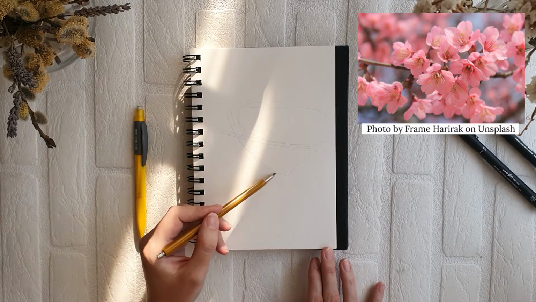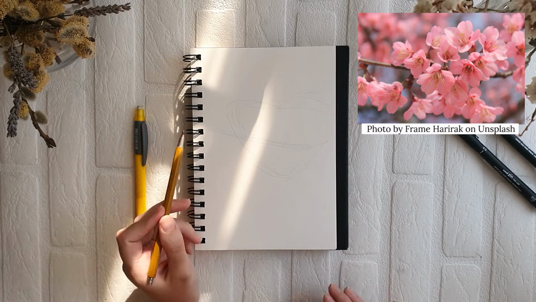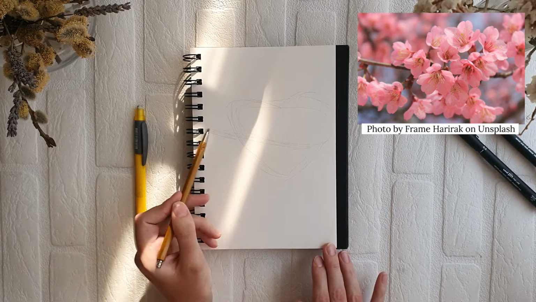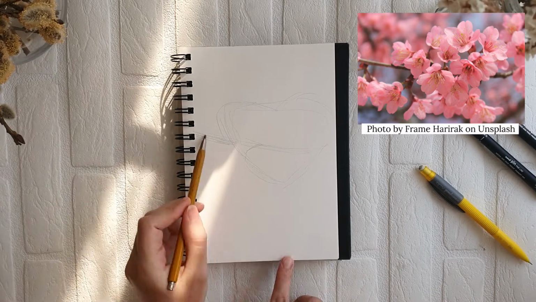First, I'm going to outline the basic shape. I'm only going to draw from this photo reference, the one section that I'm seeing the most. So I'm also going to link this down below for you to use. You can really zoom in and see the details.